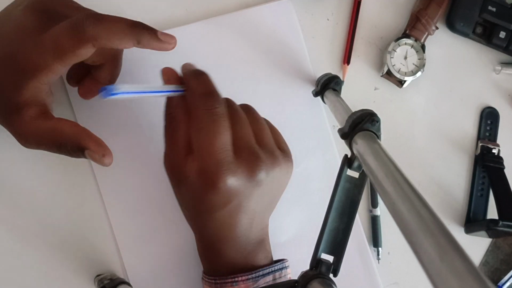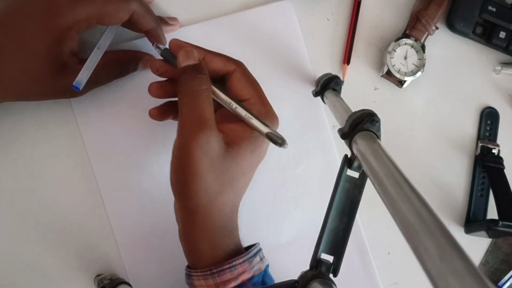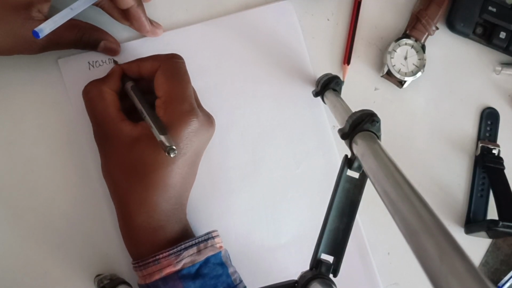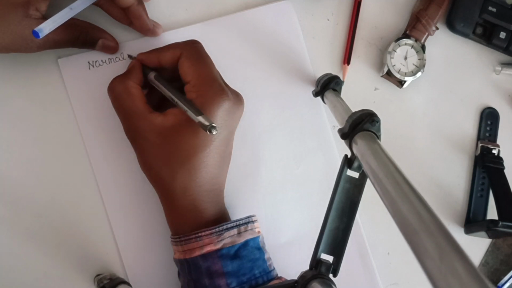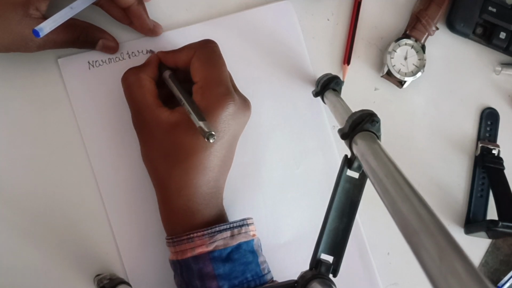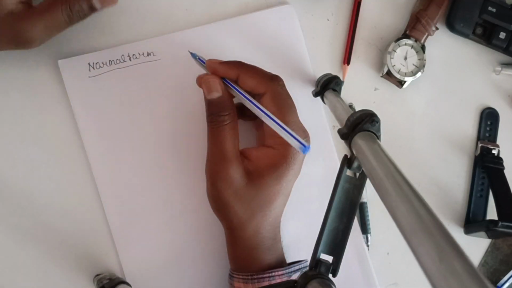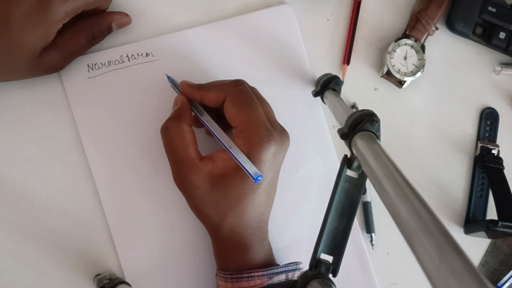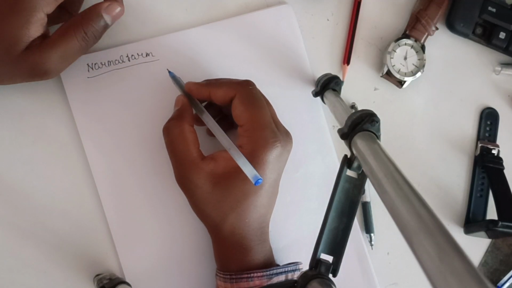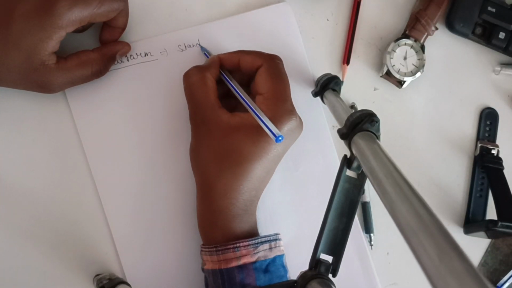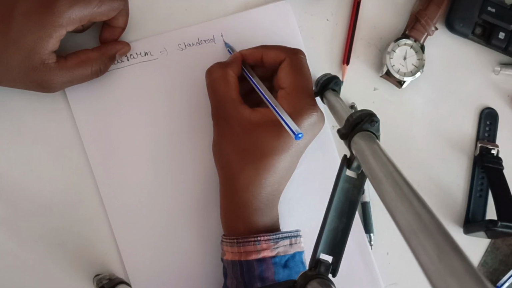So right now I'm moving towards normal form. Basically, the standard forms are called normal forms. These are two types of standard form.